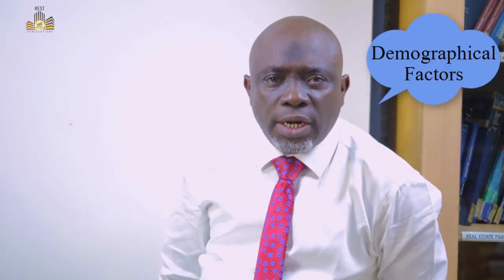The first one out of it is what we call the demographical factors. This is where we have to consider the residents of that location, the socio-economic attributes of the people there, right? And these socio-economic attributes are very important because they will determine, one, the kind of use that they desire, two, the functional requirements of that use, so that your use of the development will not be obsolete, and the capacity of the market to absorb the proposed use.